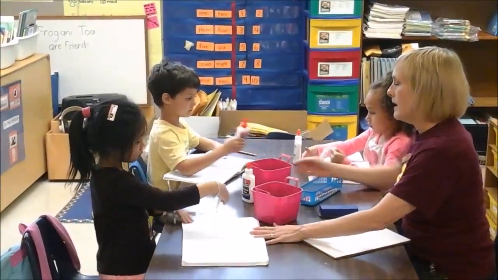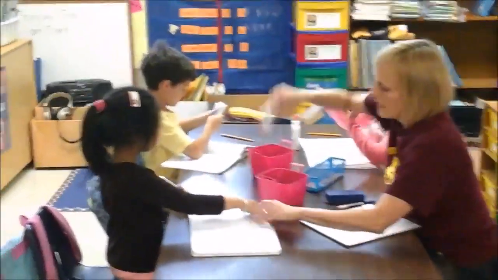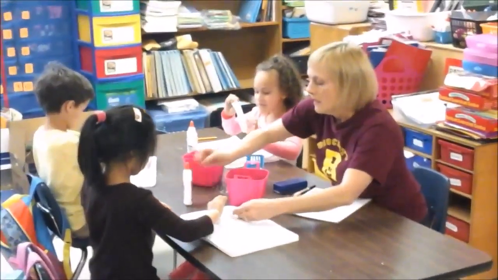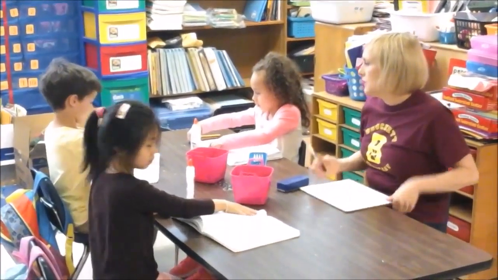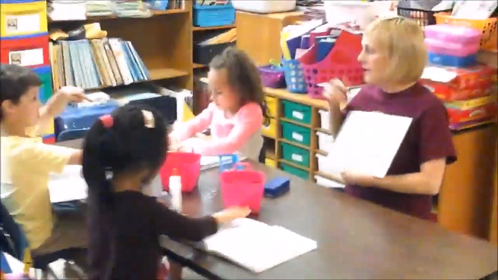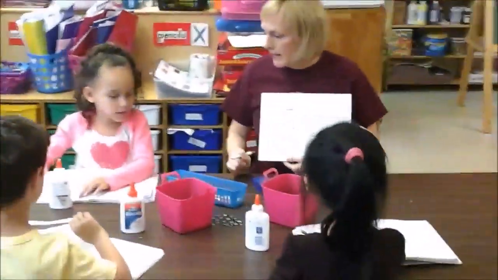So if you decide, did you glue it? No. If you decide that you're going to do addition, then what symbol are you going to need to use? What do we call this? Plus. Okay.